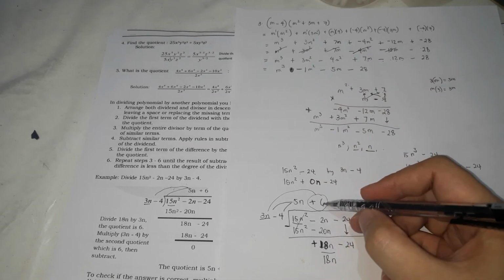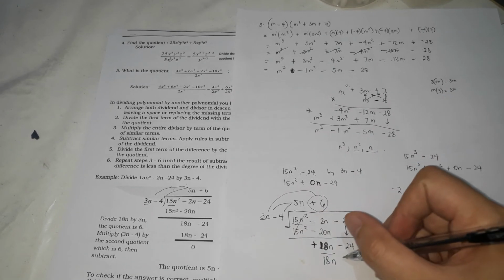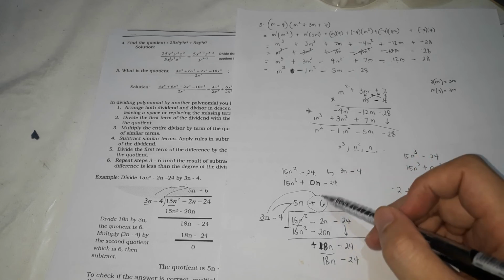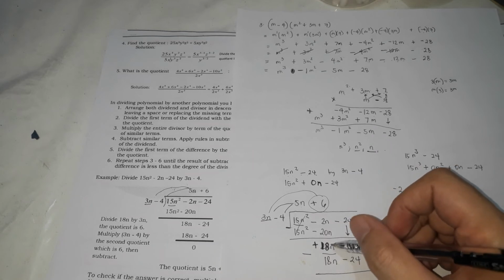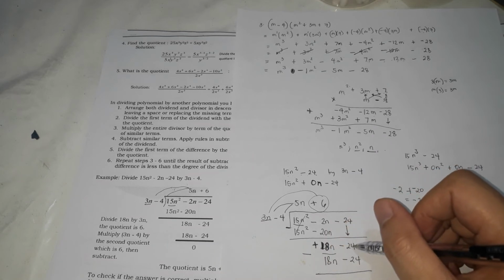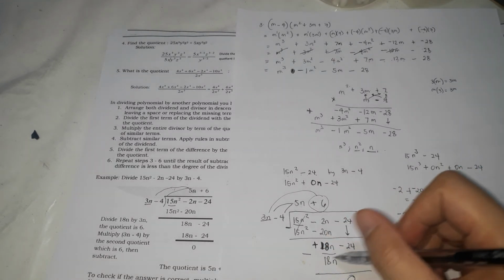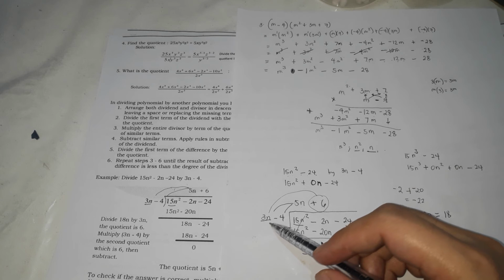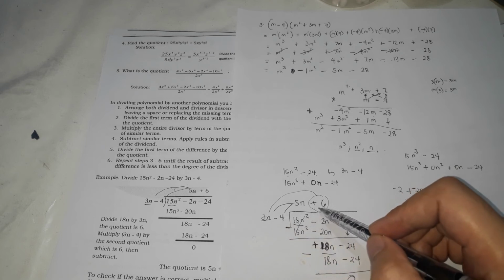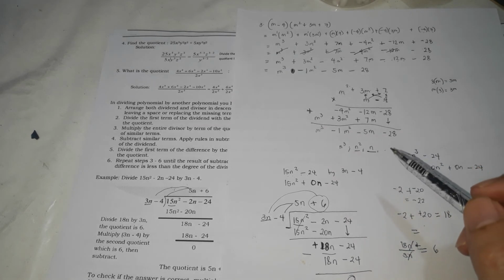And 6 times negative 4 is negative 24. Minus, any number subtracted by itself is 0. So, magkatulad itong dalawa, so the answer is 0. So, 18 minus 18 is 0, negative 24 minus negative 24 is 0. Ibig sabihin, ang 15n squared minus 2n minus 24 divided by 3n minus 4 is 5n plus 6. So, that's how you're going to divide and multiply algebraic expression.